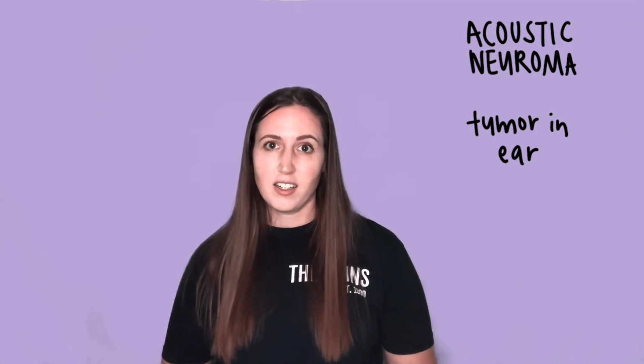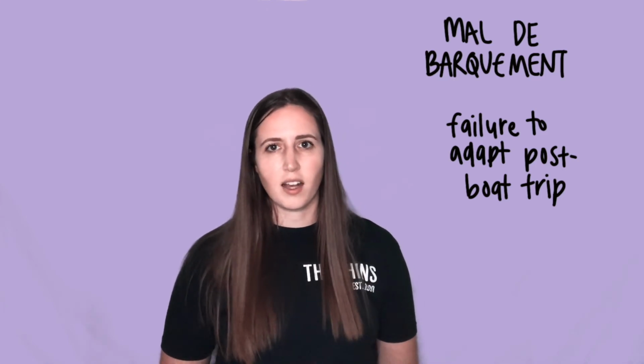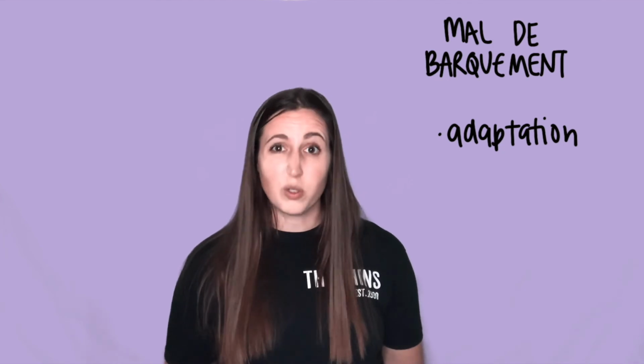An acoustic neuroma is a tumor in the inner ear that compresses on the vestibulocochlear nerve. This can cause dizziness, hearing loss, and poor balance. Surgery or radiation can help reduce the tumor size and the pressure on that nerve, and PT can then help recover from the deficits. Finally, Mal de debarquement syndrome is when your body gets accustomed to the balance of being on a boat, and then when you get back on land, you feel this sense of disequilibrium. Adaptation can help reduce those symptoms.